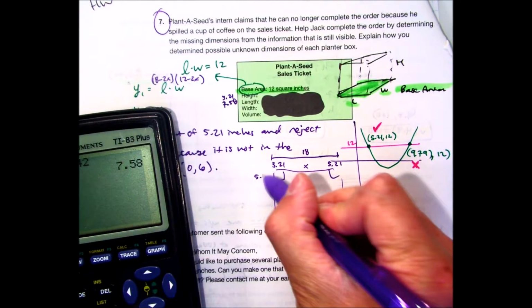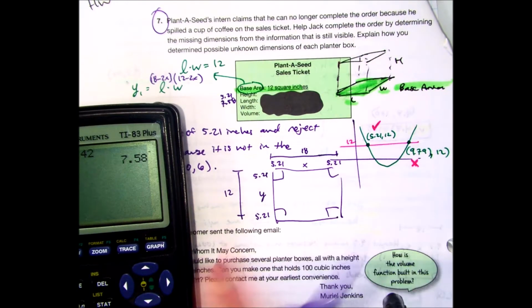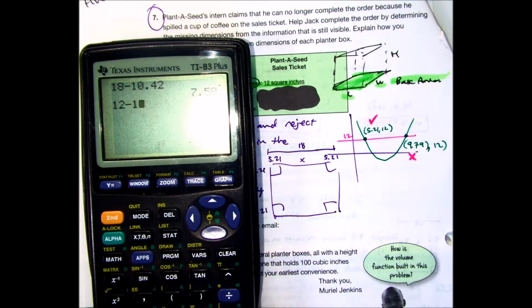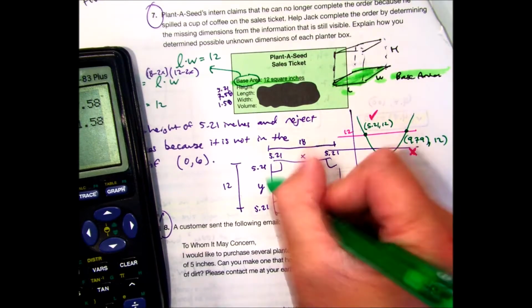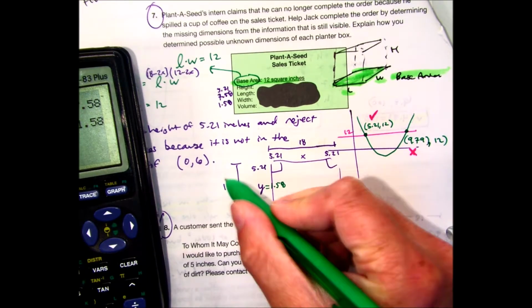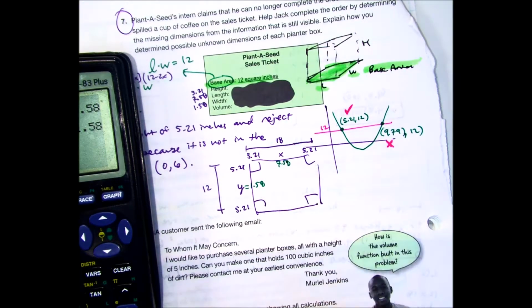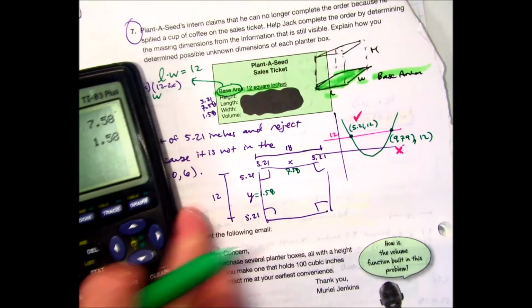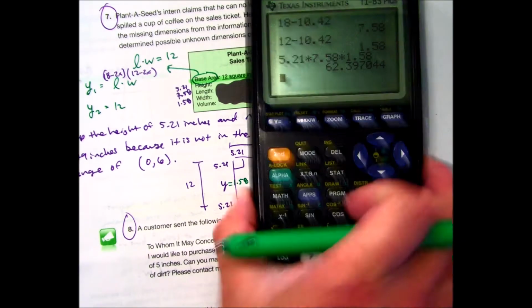If I do the same thing going this way, 5.21, 5.21, and this is y, and then this length has to be 12. So from 12, I'm going to subtract 10.42, and I get 1.58. If this is 1.58, and you add up those three numbers, you'll get 12. If this number is 7.58, you add up all those values, you get 18. And if you multiply all three numbers together, you'll get your volume. And it gives us a volume of 62.4.